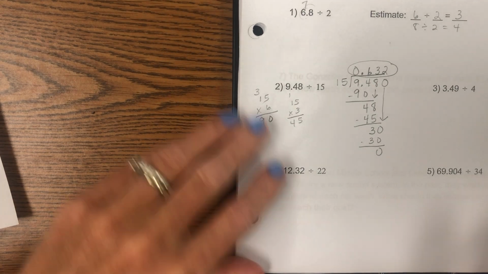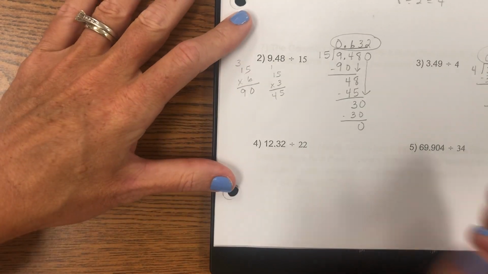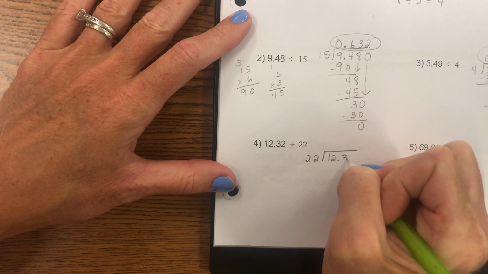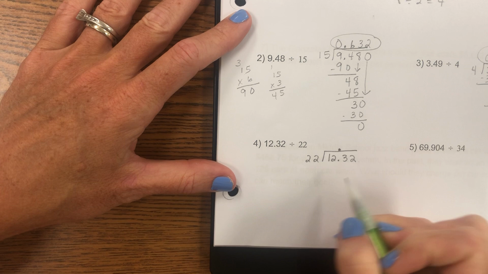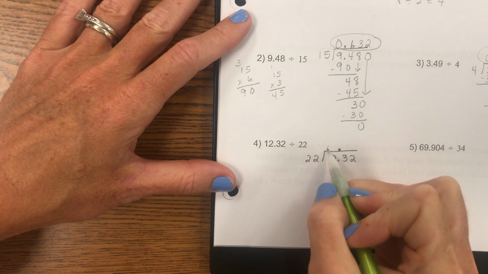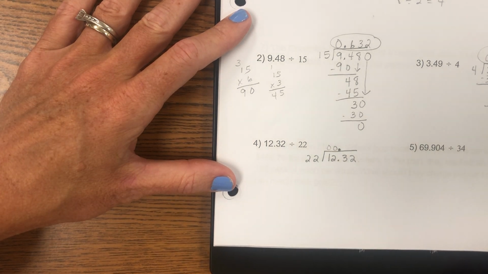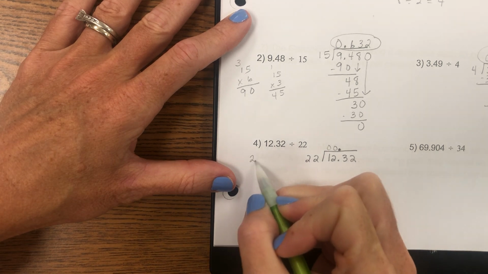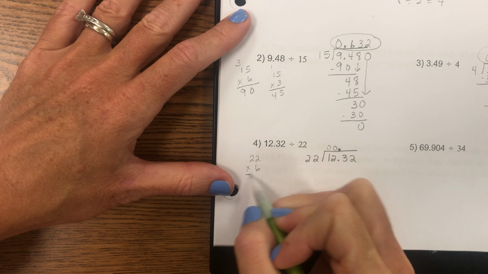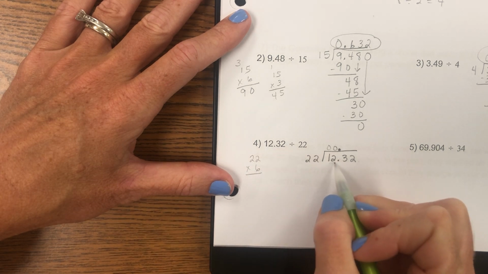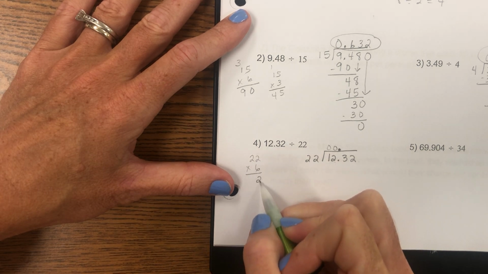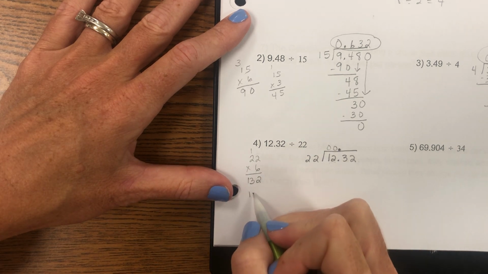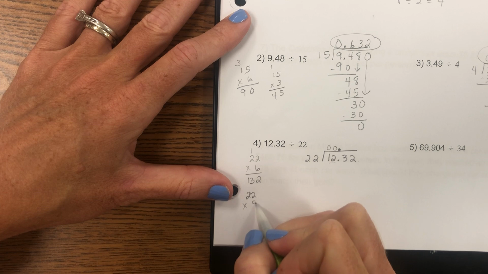Number 4, 12.32 divided by 22. Put my decimal straight up. 22 will not go into 1, and it will not go into 12. So I have 2 zeros. I have to take 22 into 123. I'm going to try 6 because I know 2 times 6 is 12. It's probably going to be too much. Yep, it's too much. It's 132, so that means it's going to be 5 times.